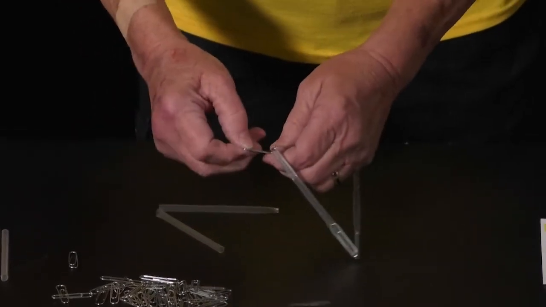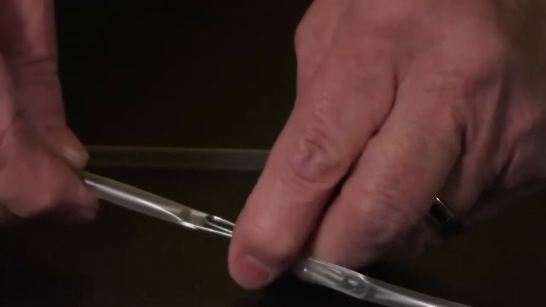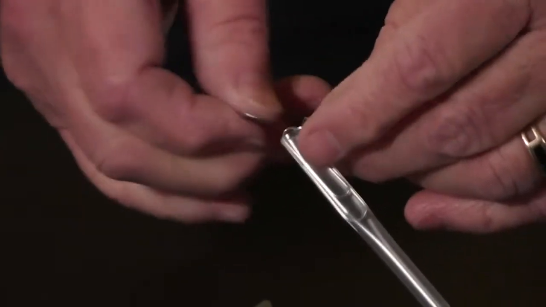So I'm going to hook this in, flip it, and I'm almost done. I need a third paper clip right here.